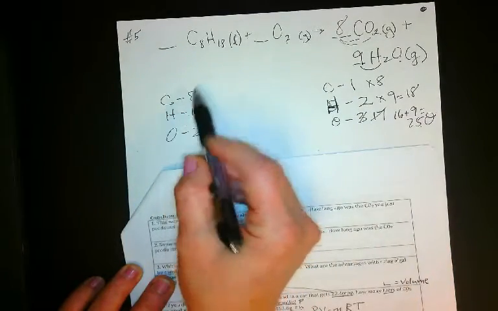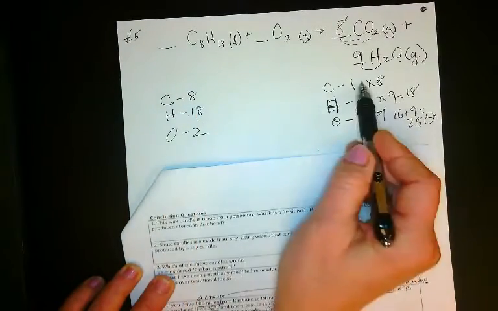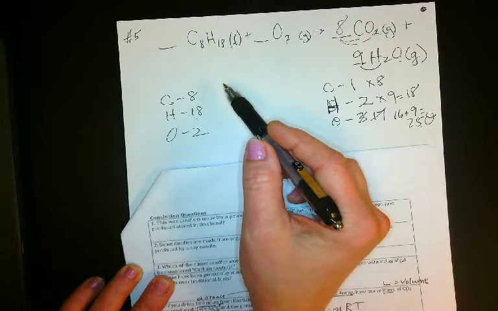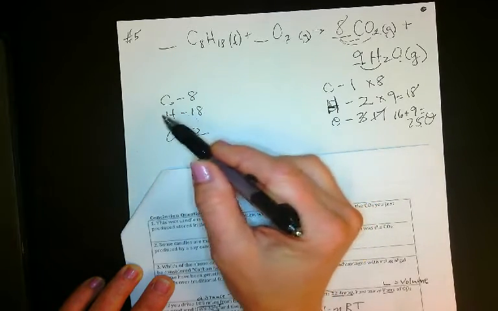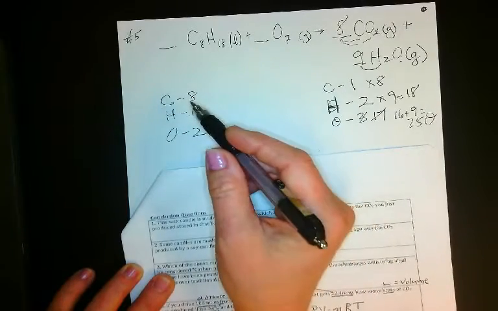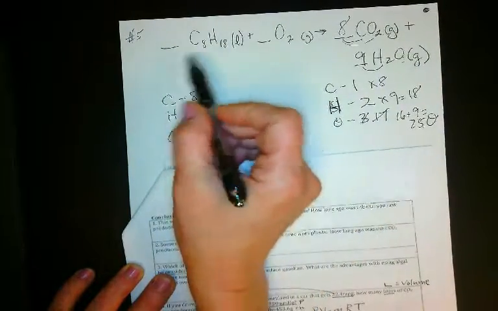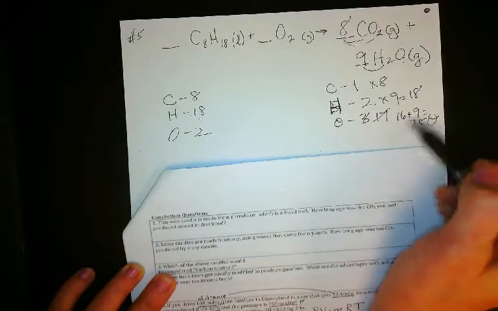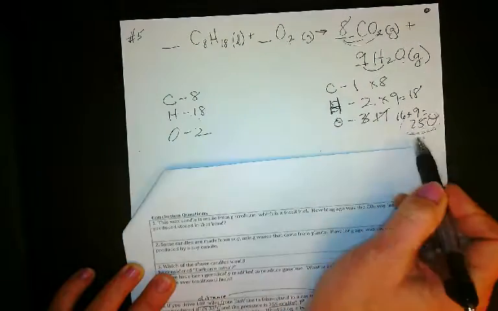So let's look at here. 18 and 18 and 8 is fine. So our next step would be to say what number would I need next to get this to work. So normally you would take the hydrocarbon and change that, because that oxygen problem here that I can see, that's odd number, that's not good.